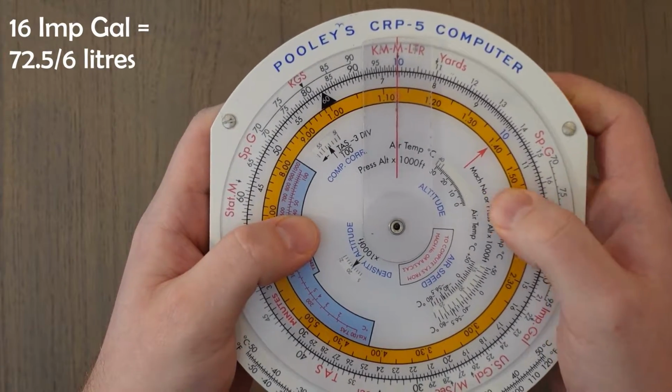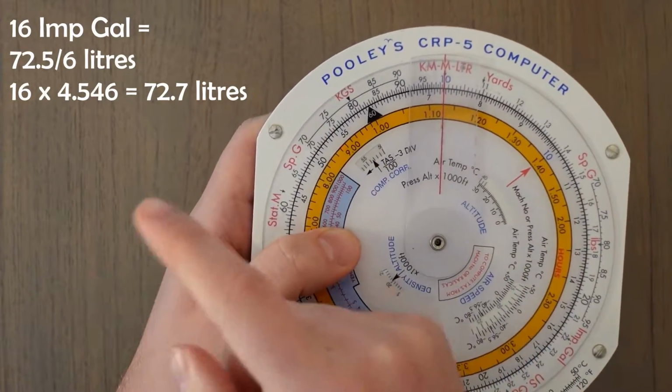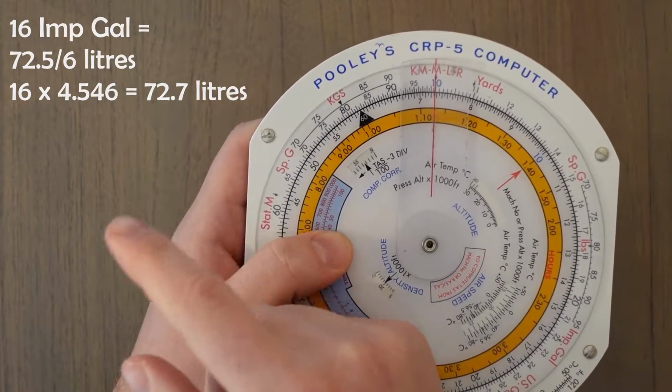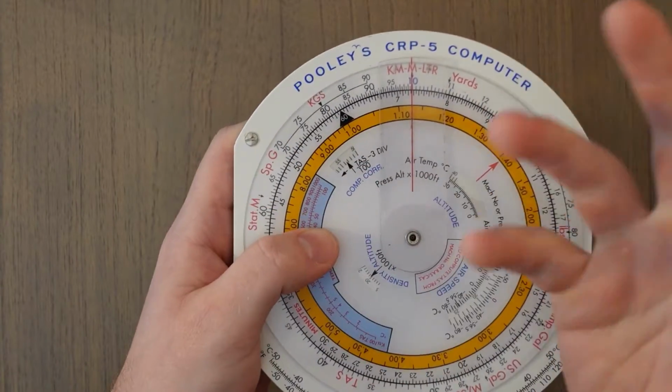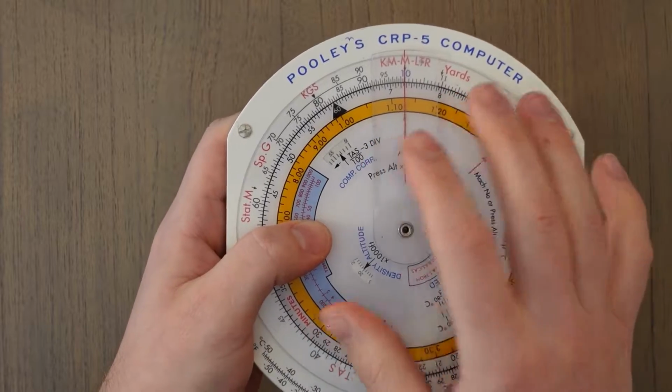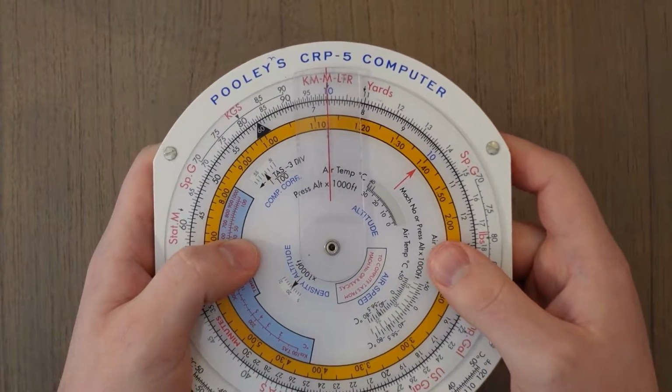And the actual answer would be up here, 16 times 5.46, and I'm sure it will be around the 72 marker. As I say, I prefer just remembering the calculations, but you can use a CRP-5 calculator for these conversions. It's just going to be a little bit harder to get it accurate.